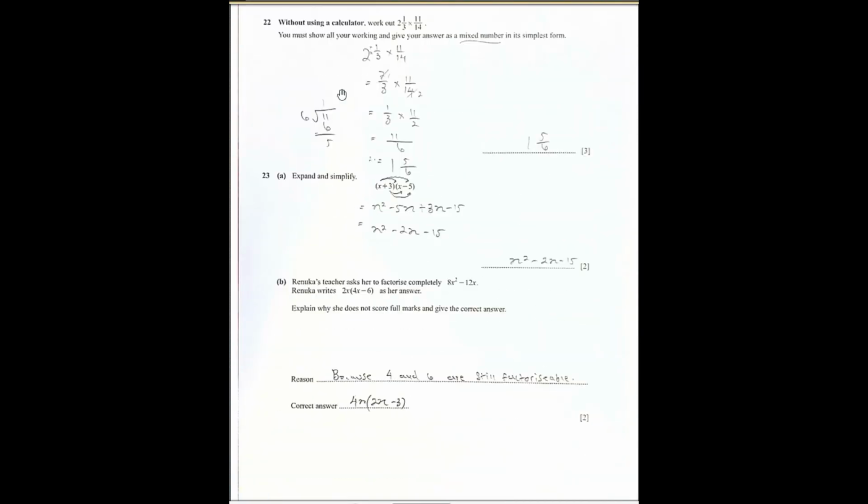Question 22. Without using a calculator, work out 2 1 over 3 times 11 over 14. You must show all your working and give your answer as a mixed number in its simplest form. So to solve this question, we have 2 1 over 3 times 11 over 14. First, we need to convert this mixed fraction into an improper fraction. So we do 3 times 2, which is 6, plus 1, which is 7 over 3, and then times 11 over 14.